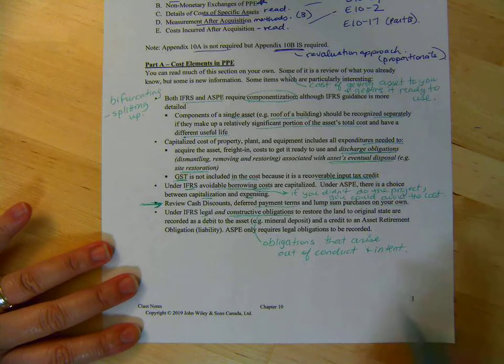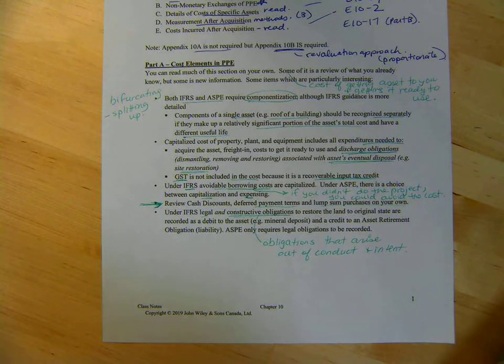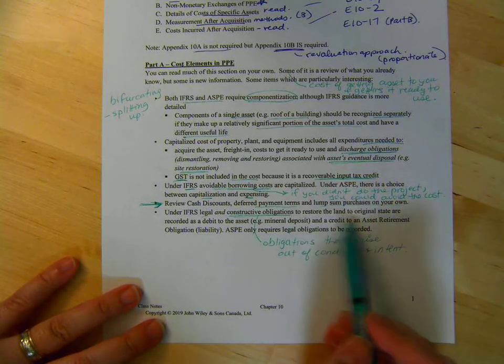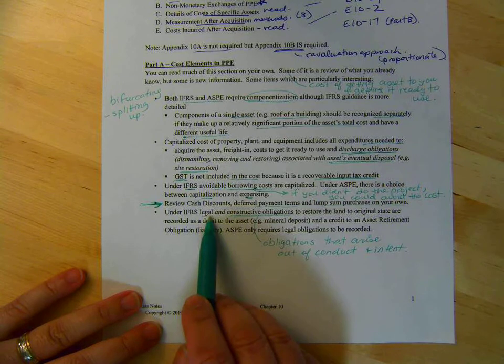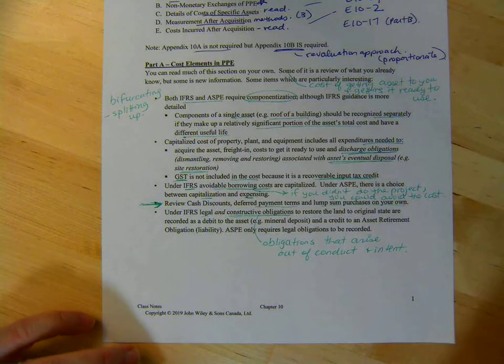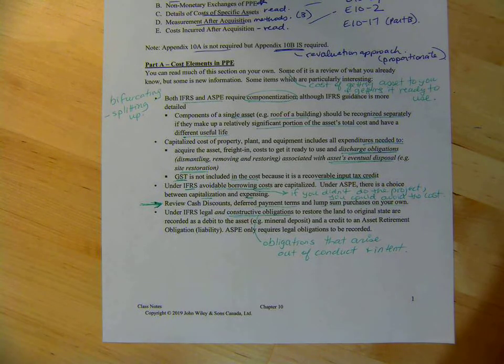And if everybody's doing that, or if it's in a certain style, you'll do the same thing. Okay? So this one specifically is talking about restoring the land to the original state. A lot of it now is legal, not constructive, as environmental regulations have gotten more stringent.